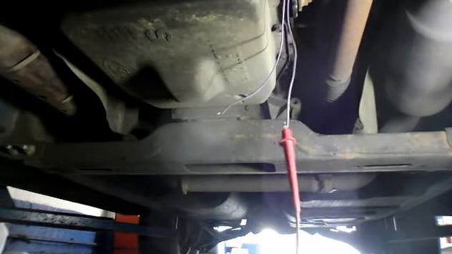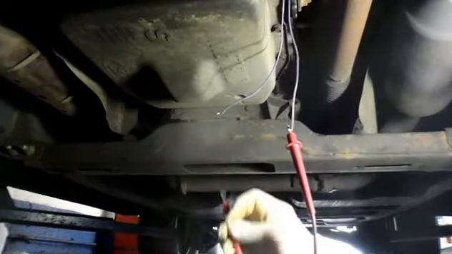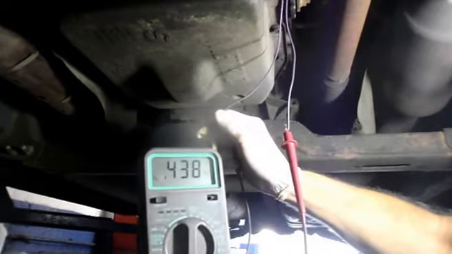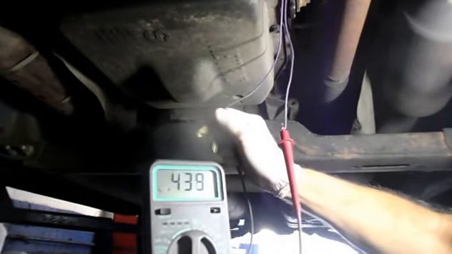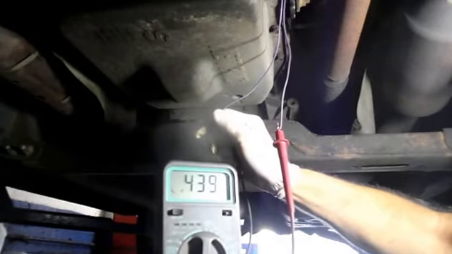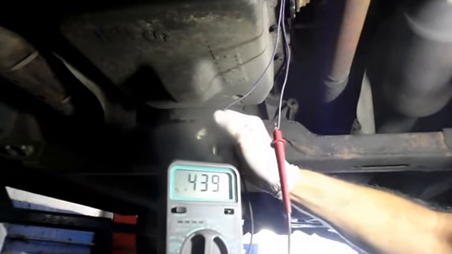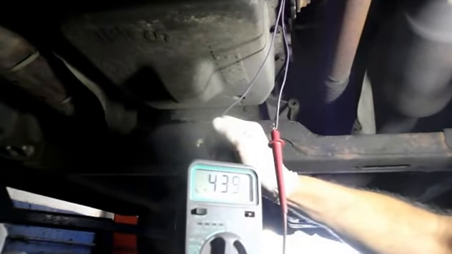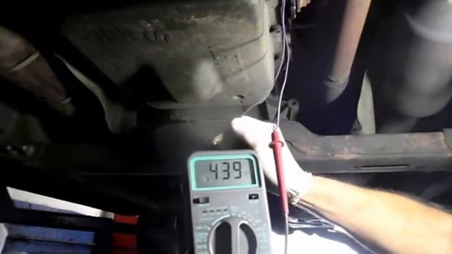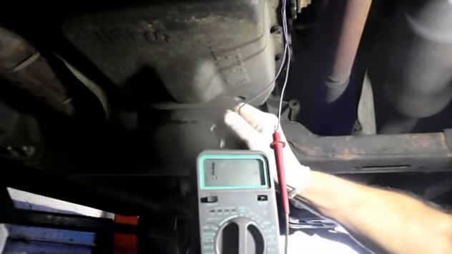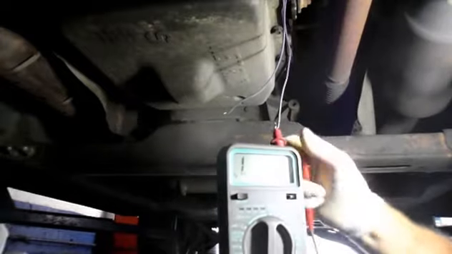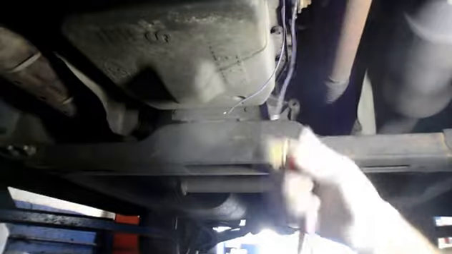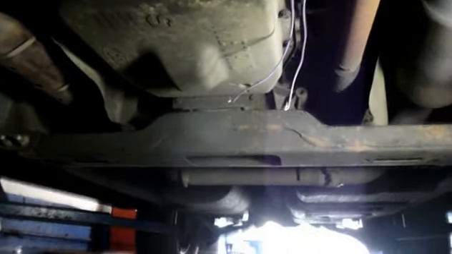Like I said, a normal sensor should probably be around 400 to 600 or 700. This one here is actually right where it belongs: 439. So the sensor is actually showing that it's okay, but it is an intermittent failure. So in this particular case, we're going to take a gamble and try changing that sensor on the side up there because it is an intermittent failure. Let me just show you real quick how we're going to do that.